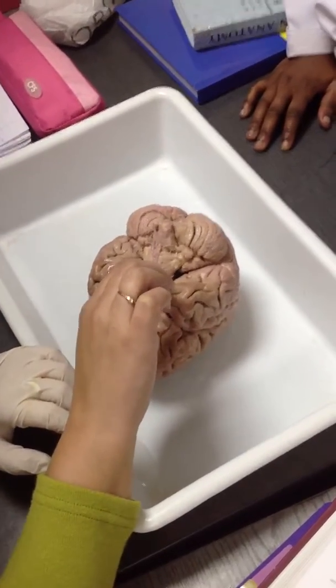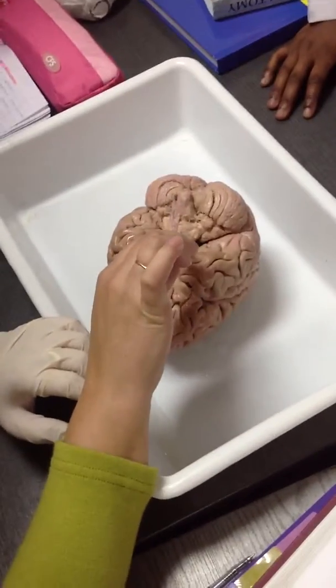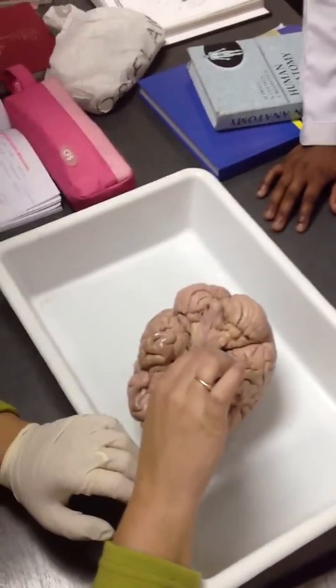To the superior surface of the cerebellum. How can we call this branch? Superior cerebellar artery. It supplies all the superior surface of the cerebellum.